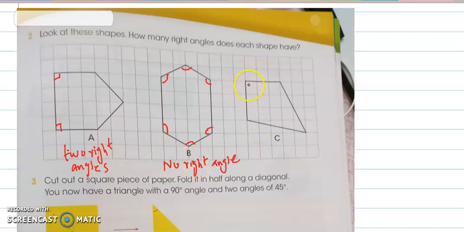In this shape, you can see this is a horizontal line and this is a vertical line. This angle is 90 degrees. Remember, if we have a right angle, like I say, this is a right angle. For a right angle, we make the box. For the other angles, we don't make the box. So this is a right angle. There is no other angle that is a right angle.